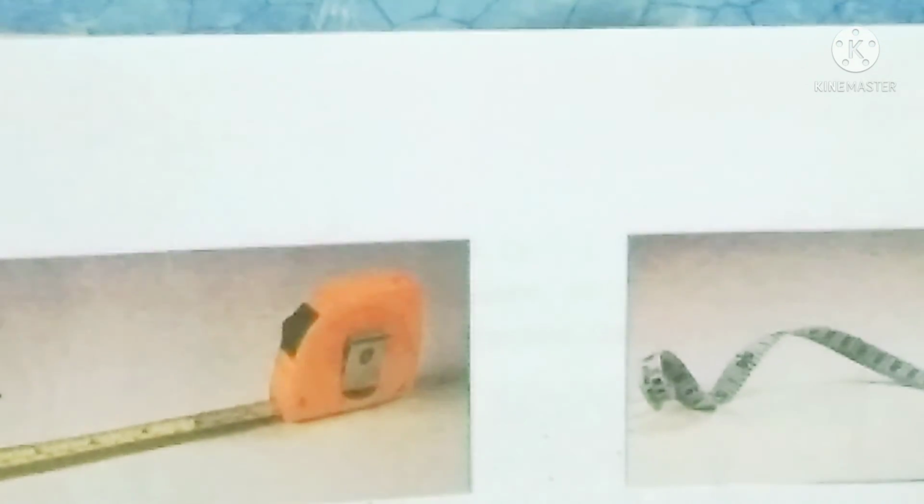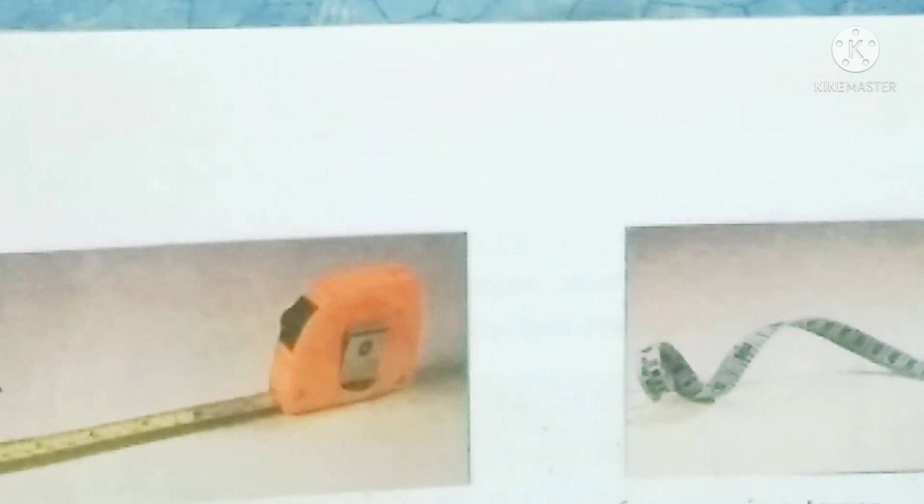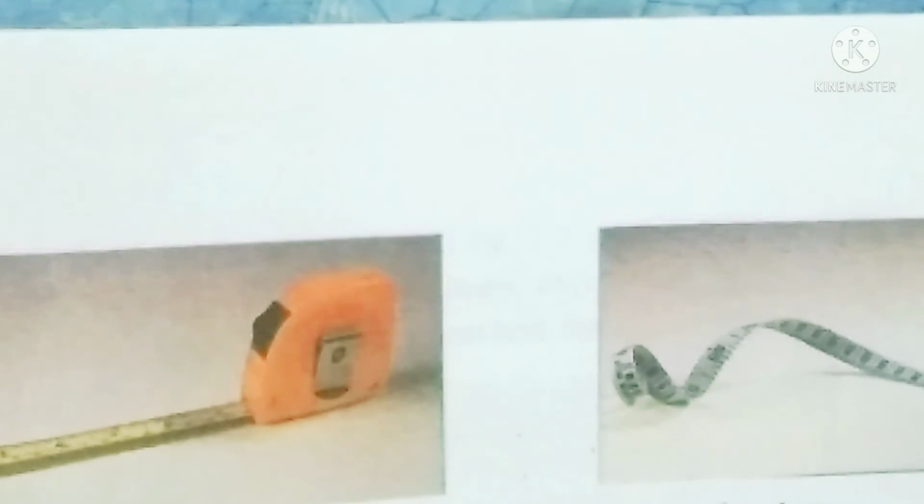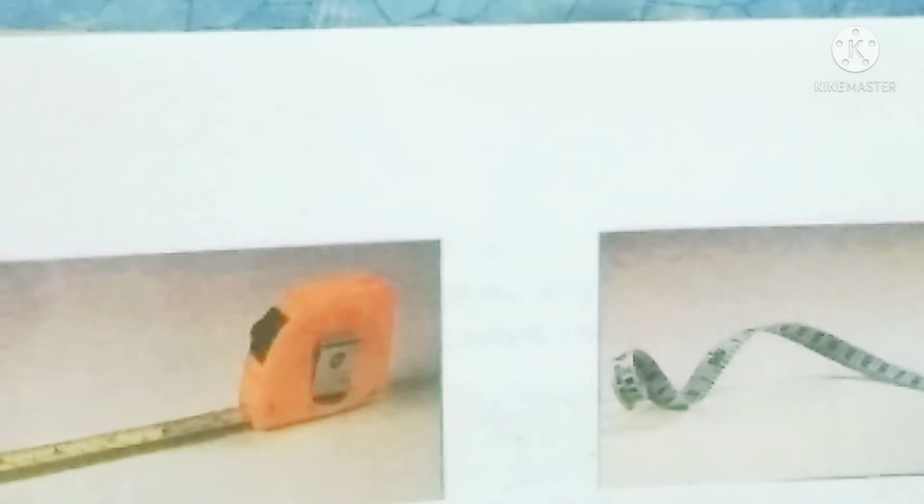So today we discussed what is distance and how it is measured, what are the tools used to measure it, what are the units used to measure it, and how to write the measurements. Whenever we write a measurement, we should think of two things. What are the two things? Magnitude as well as units. Then we discussed different units: kilometer, meter, centimeter, millimeter.